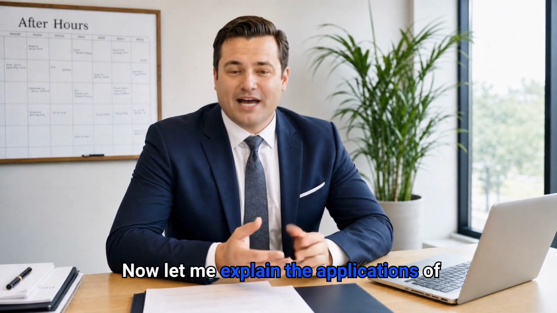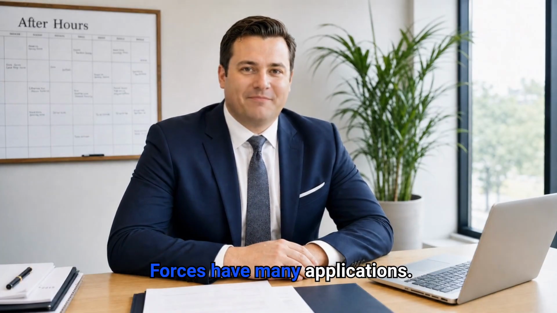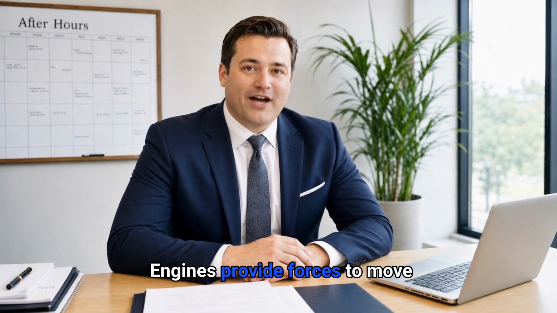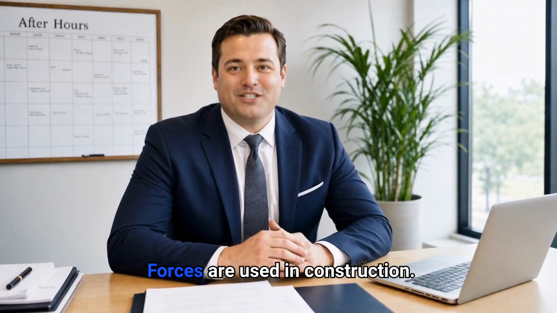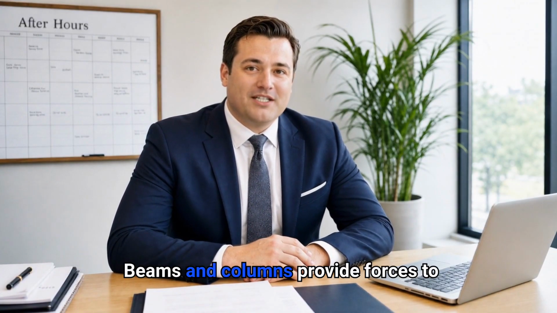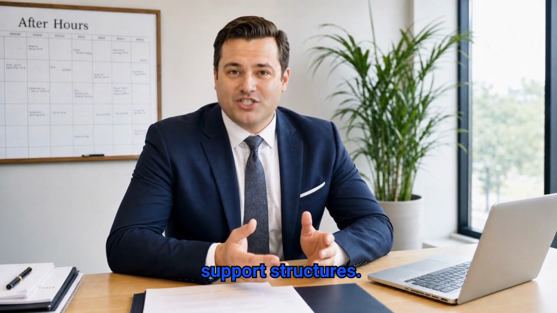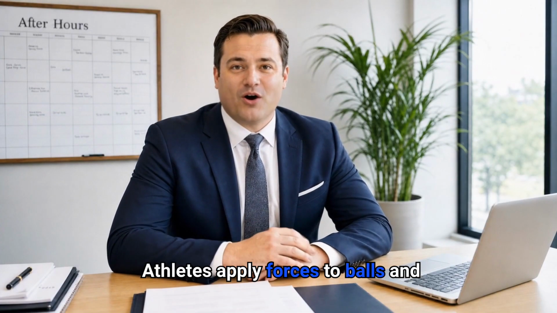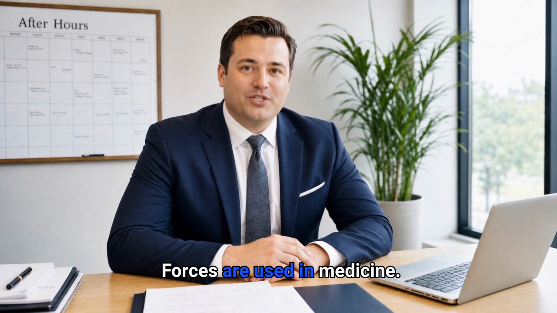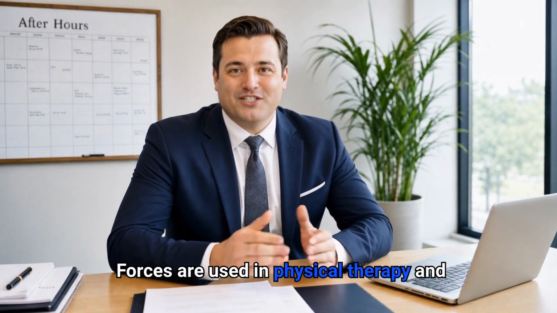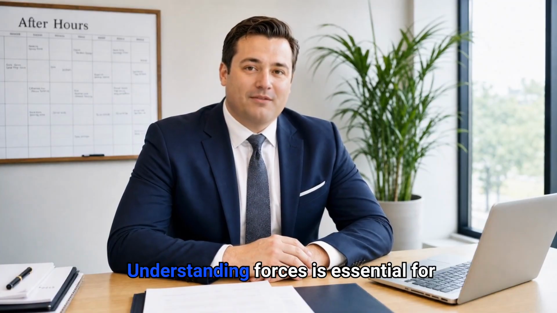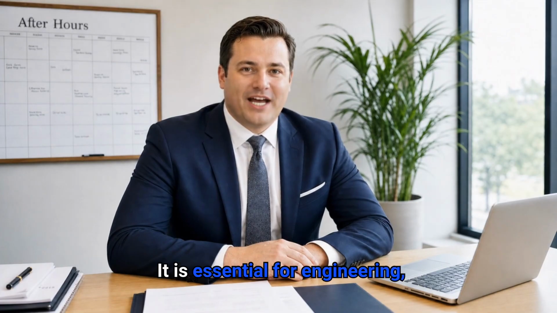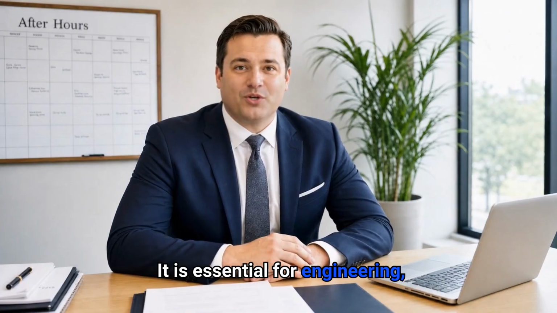Now let me explain the applications of forces. Forces have many applications. Forces are used in transportation. Engines provide forces to move vehicles. Forces are used in construction. Beams and columns provide forces to support structures. Forces are used in sports. Athletes apply forces to balls and equipment. Forces are used in medicine. Forces are used in physical therapy and rehabilitation. Understanding forces is essential for many fields. It is essential for engineering, architecture, and sports science.